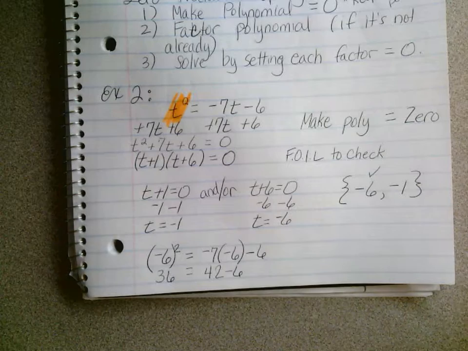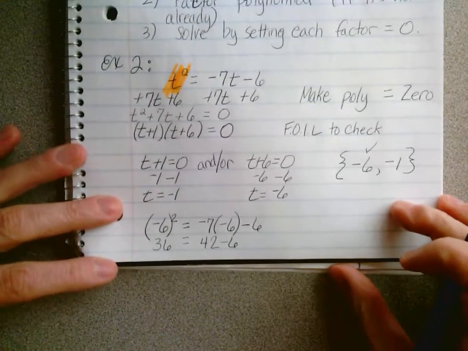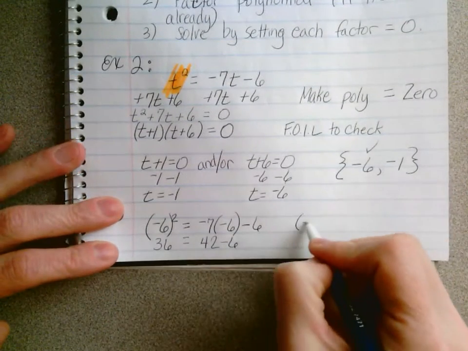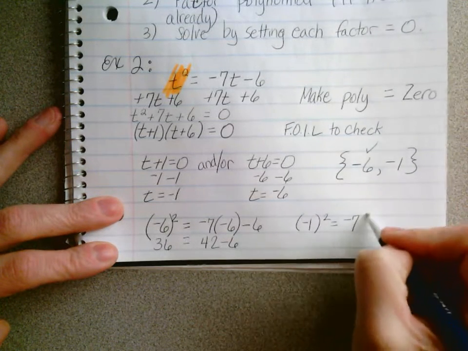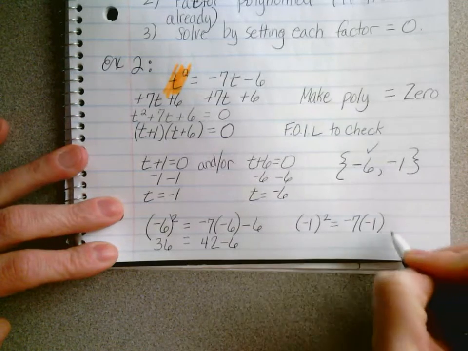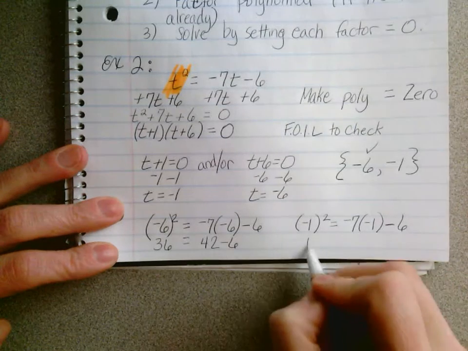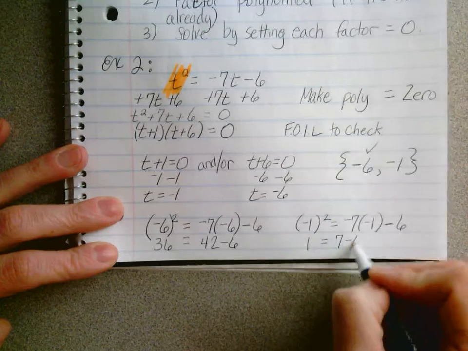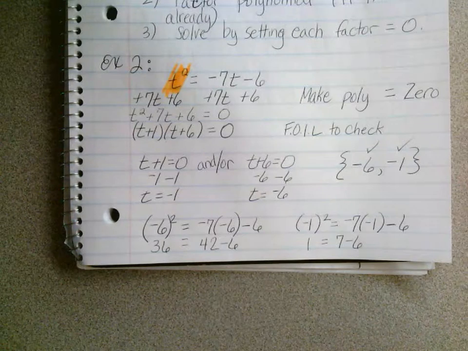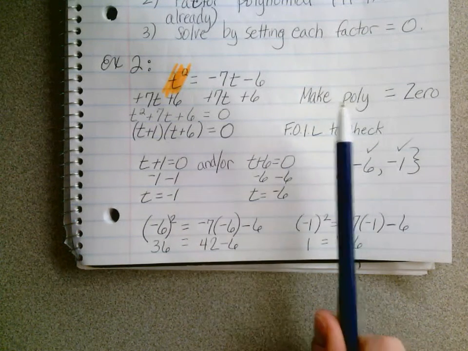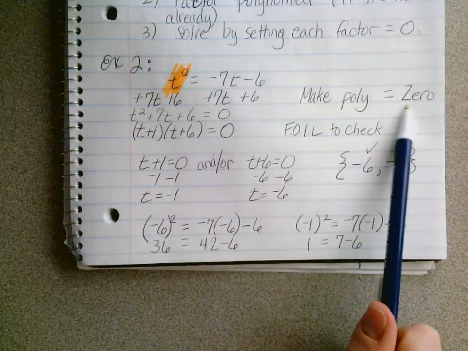We can do our negative 1 as well, just so that you see how it looks. Negative 1 squared is equal to negative 7 multiplied by negative 1 minus 6. 1 is equal to 7 minus 6? Yes. So I call this zeroing out.